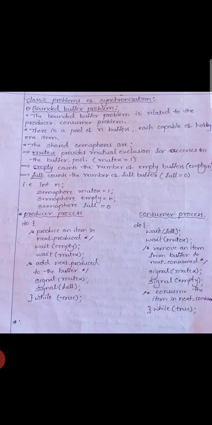Suppose the producer wants to produce an item into the buffer. In that case, it performs a wait operation on empty, because the producer is going to place an item into the buffer. The empty semaphore should be decremented by 1, because one of the buffers is filled by the producer process.